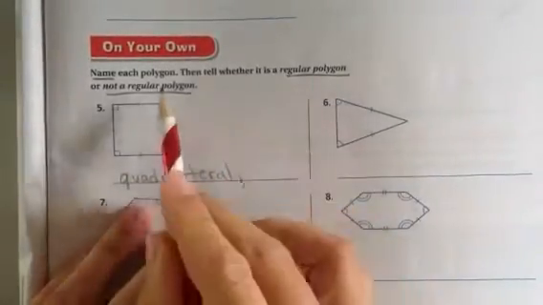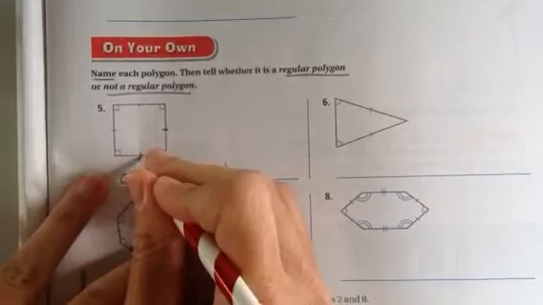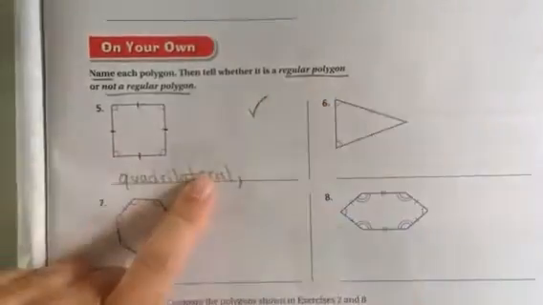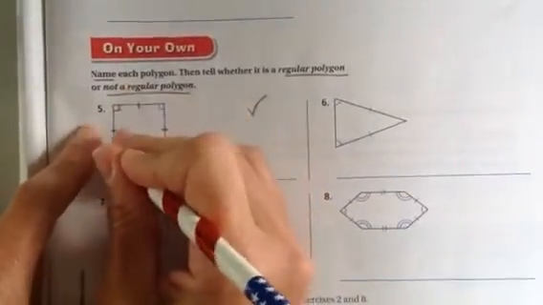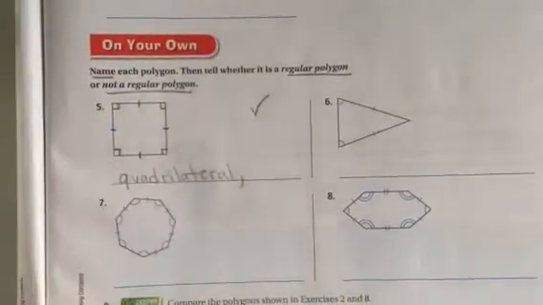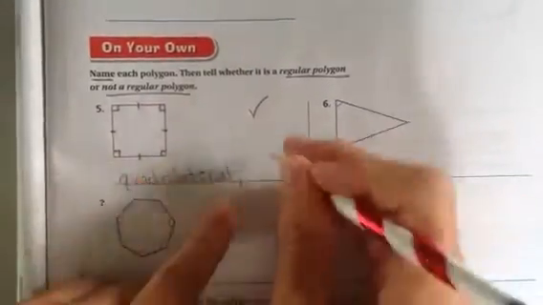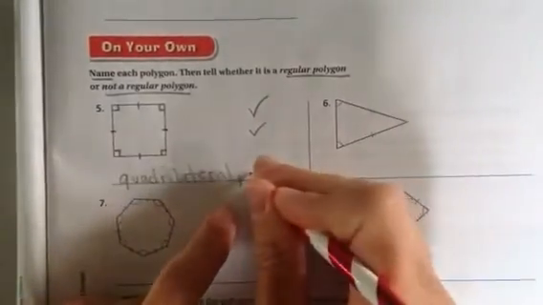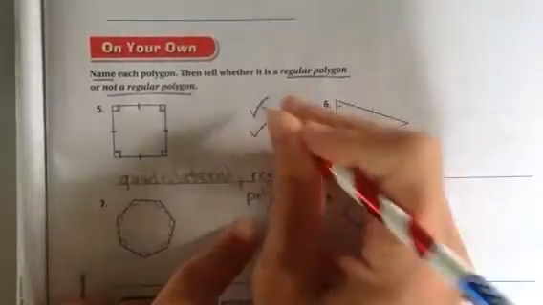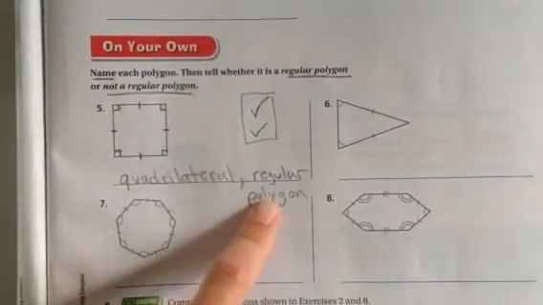And then I have to decide if it's a regular or not regular polygon. So again, we're looking at the markings. Here's one marking, another marking on this side, 1 and 1. So these each have one marking, so all the sides are the same. And then I'm looking at the angles. That little boxy type of angle mark tells me that it's a right angle or 90 degrees. And there's only one for each of them. So that means that the angles are congruent, so this is going to be a regular polygon. Remember, we need to have both. The sides and the angles need to be congruent in order for it to be a regular polygon.